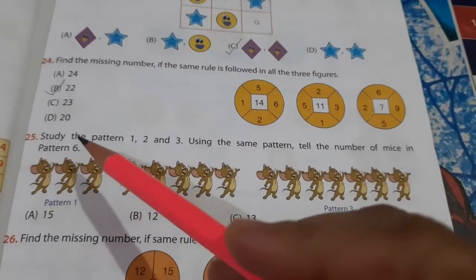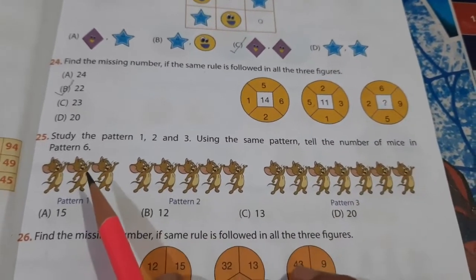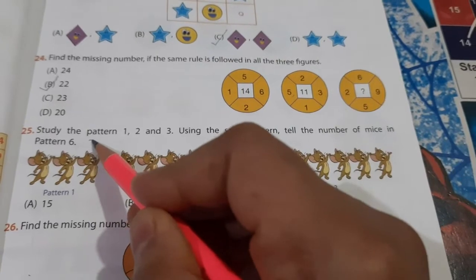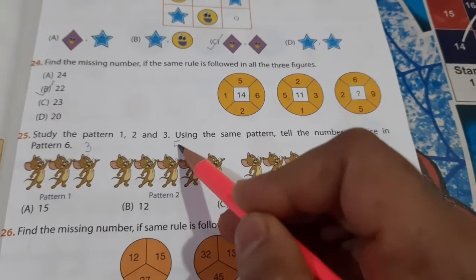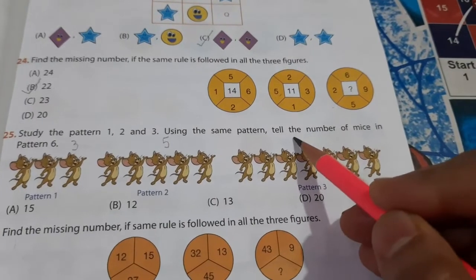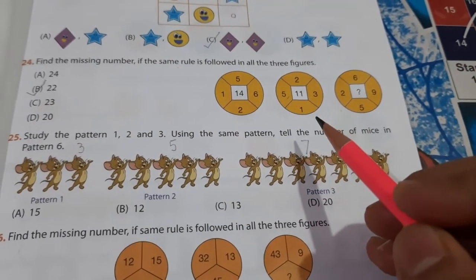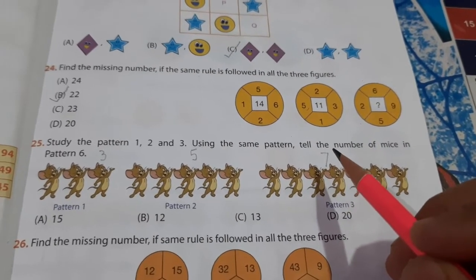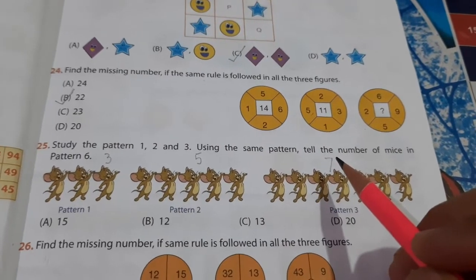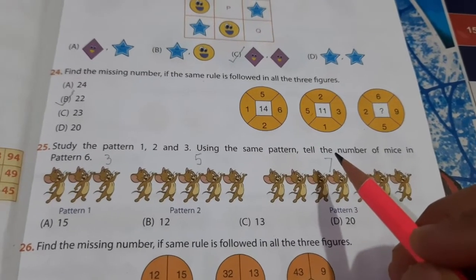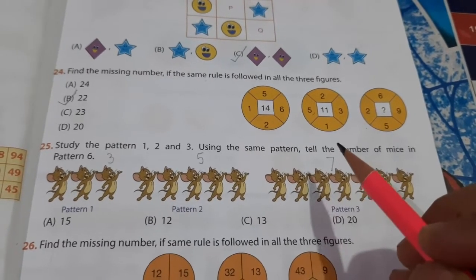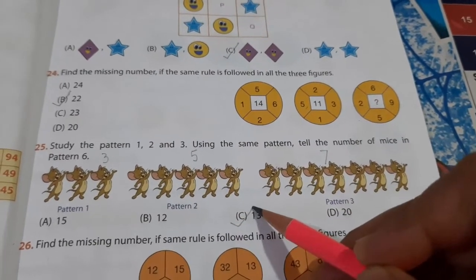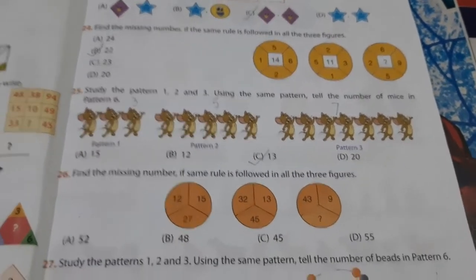So as you can see, all the patterns are having 2 mice extra. So pattern 1 will have 3, pattern 2 is having 5, and pattern 3 is having 7. And hence pattern 4 will have 2 more mice, which is going to make it 9. Pattern 5 is going to have 2 more, which is going to make it 11, and pattern 6 hence will have 2 more, which is going to make it 13. So which is option C as the answer. Let us look at the next question now.